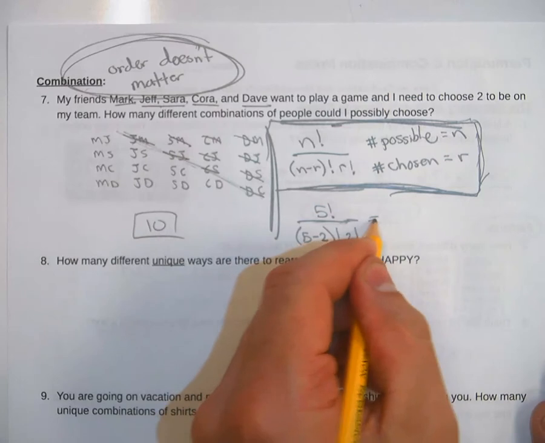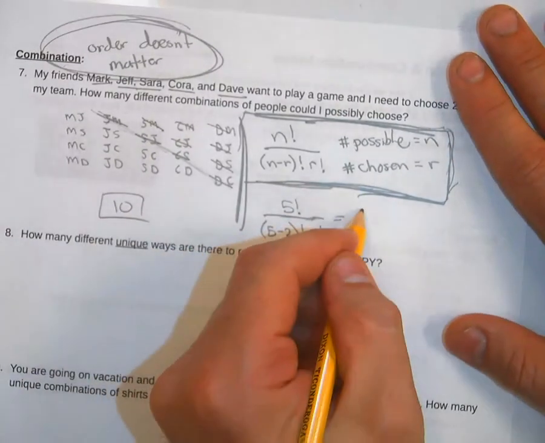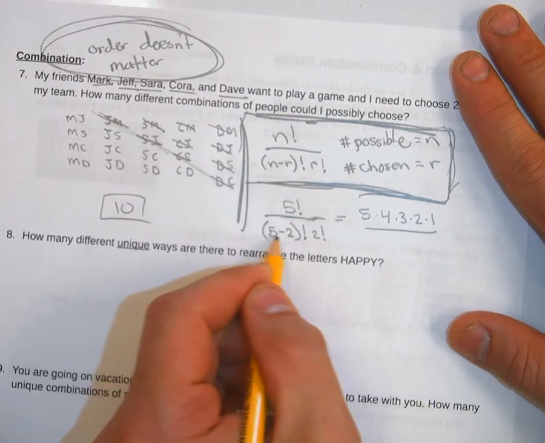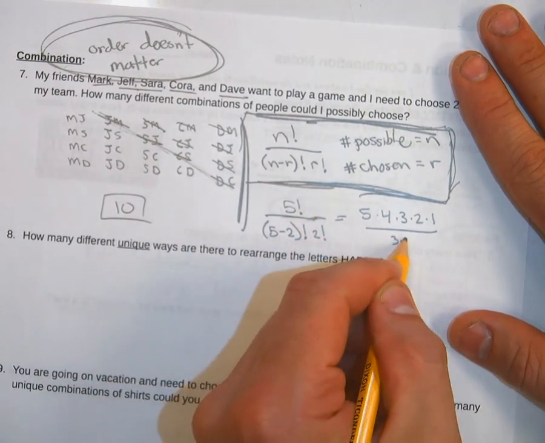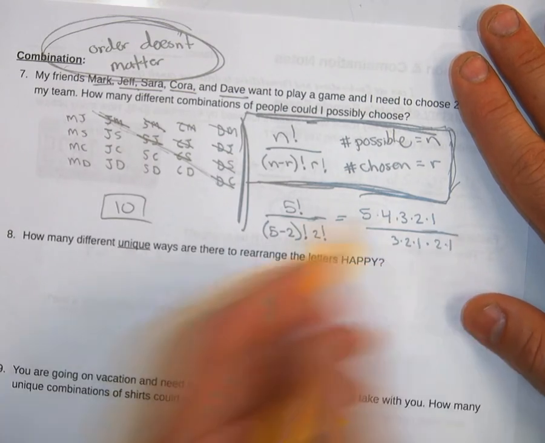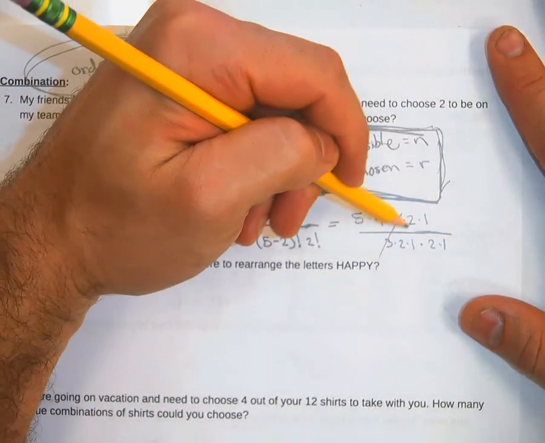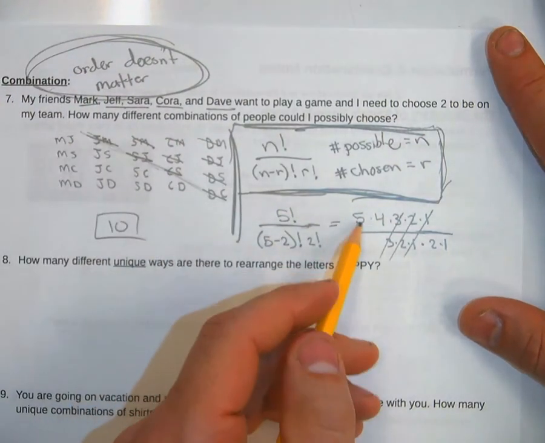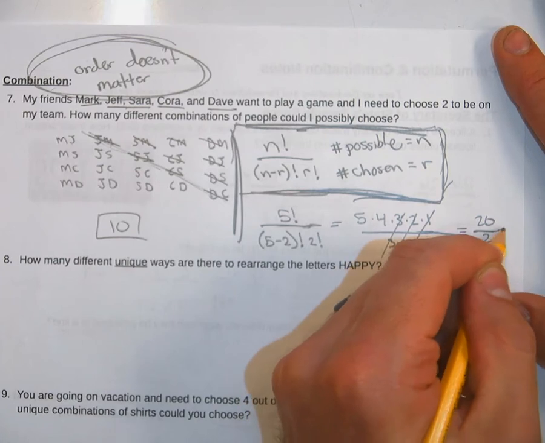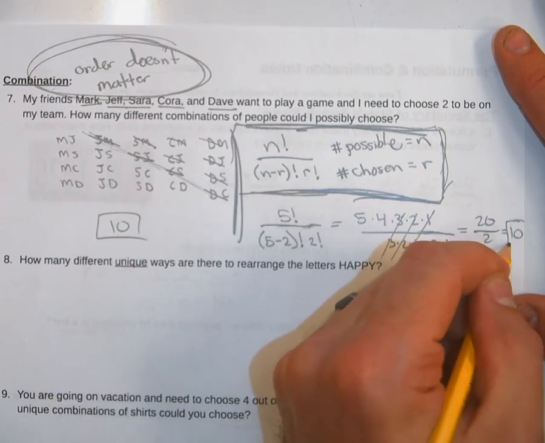And when I do that, I'll actually show you: 5 times 4 times 3 times 2 times 1 over 3 factorial, so 3 times 2 times 1, and then 2 factorial is 2 times 1. And watch what cancels here. The 3, 2, and 1 cancel, and I'll have 20 over 2, which reduces to a solid 10.